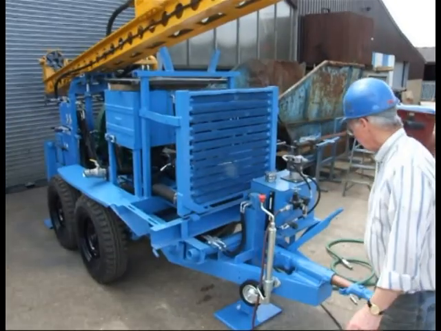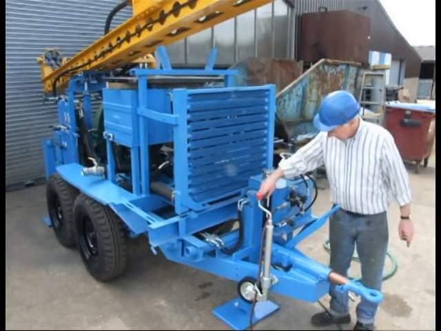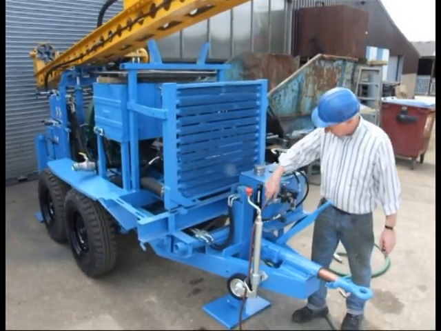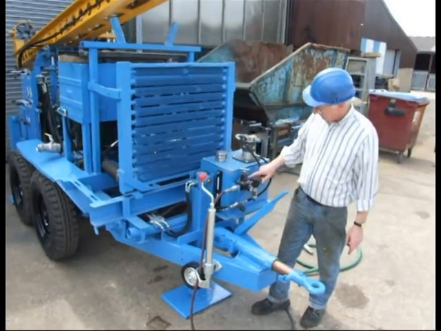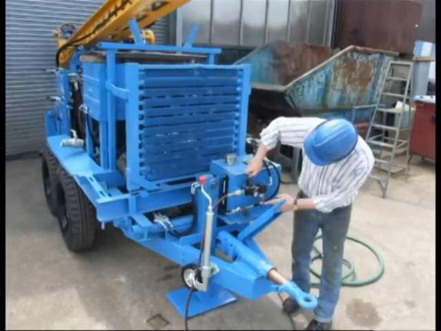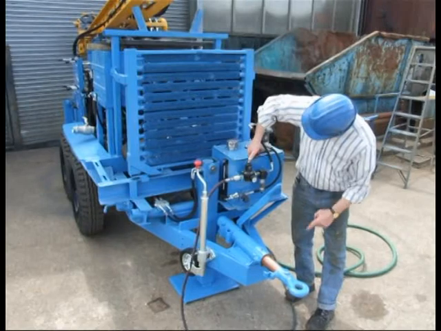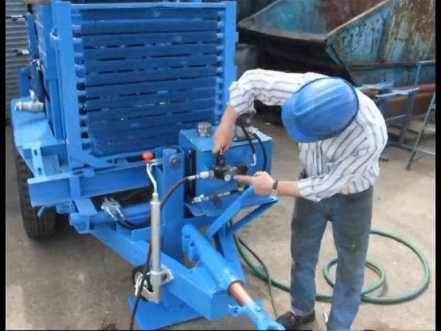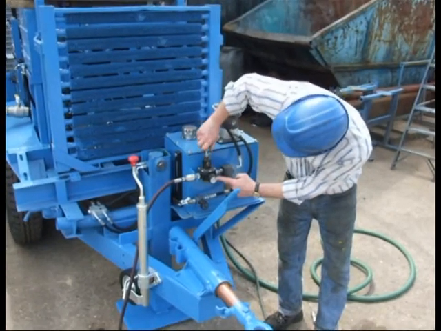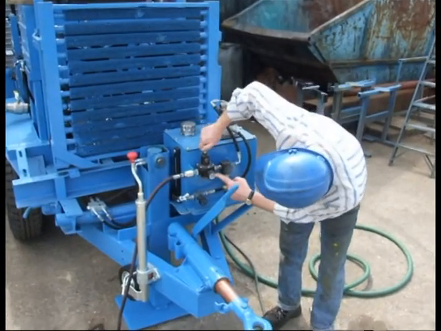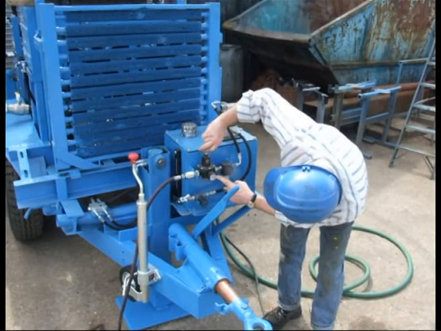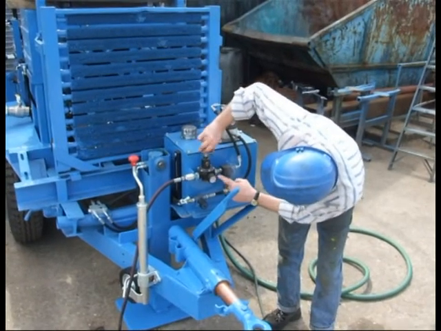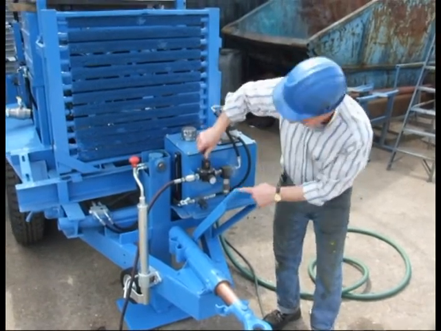The air, when it comes through, can have the pressure regulated by this valve here on the top, and the pressure gauge will tell us whether we're working at 5 bar, 10 bar, 15 bar.